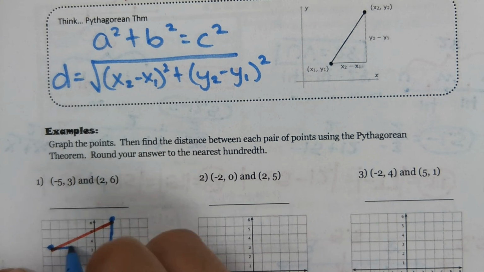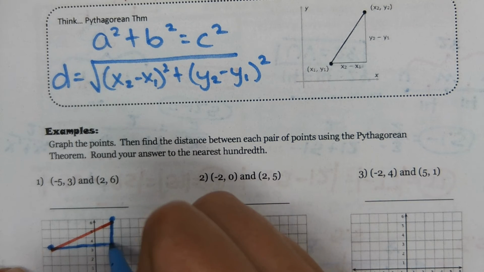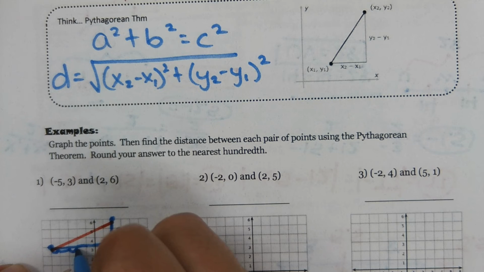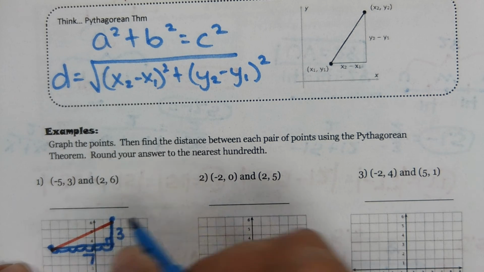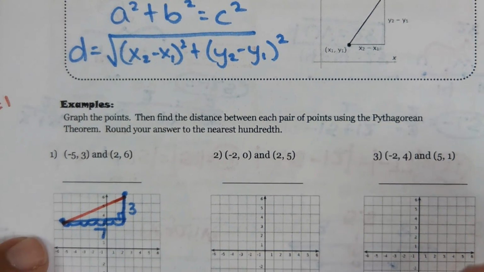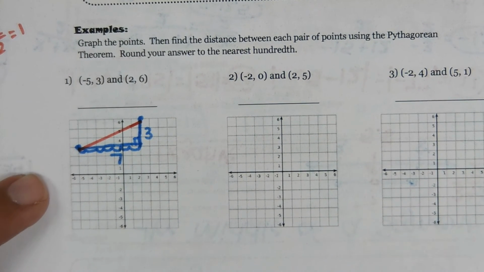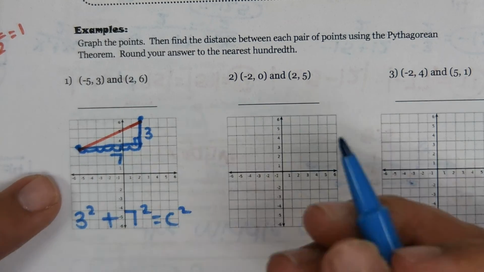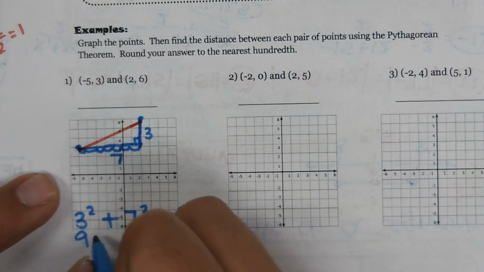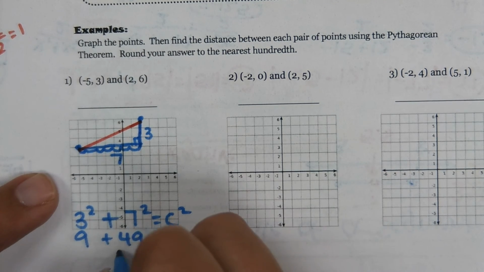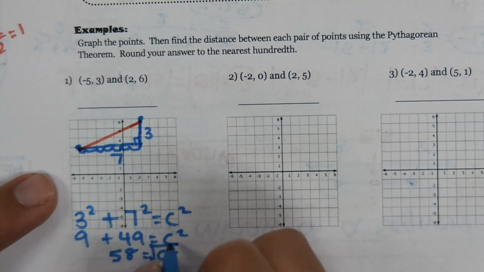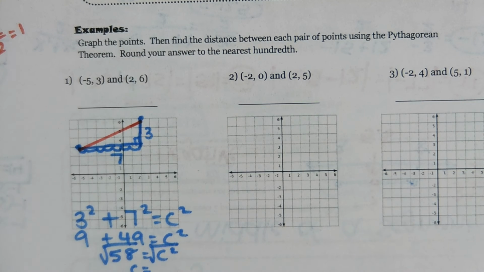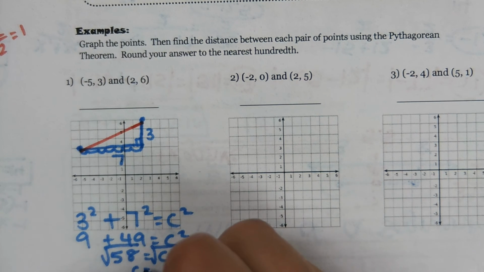I'm going to sketch out a right triangle so I can use the Pythagorean theorem. Say 3 units by 1, 2, 3, 4, 5, 6, 7 units. So using the Pythagorean theorem, 3 squared plus 7 squared equals c squared, and that'll give me the length of this line. So we have 9 plus 49, 58. And then c equals, I don't know what it comes out to, 7.62-ish.